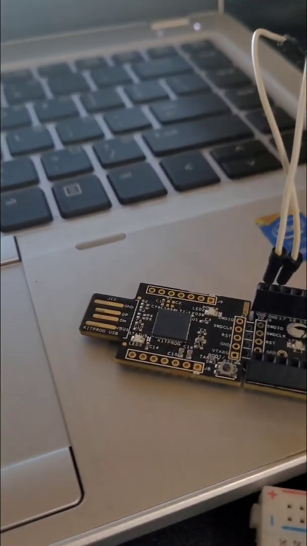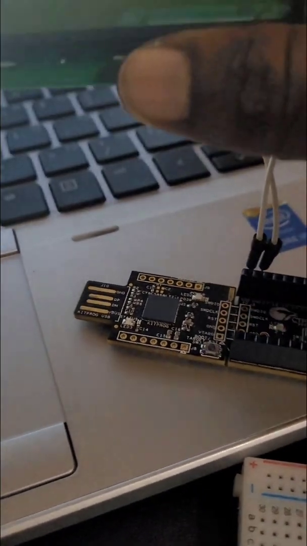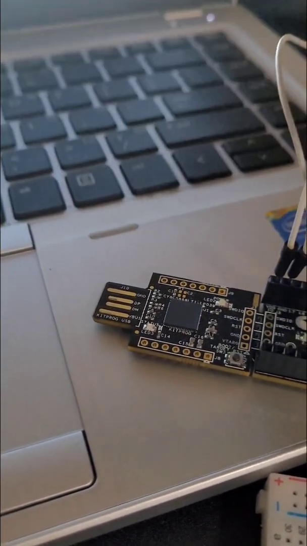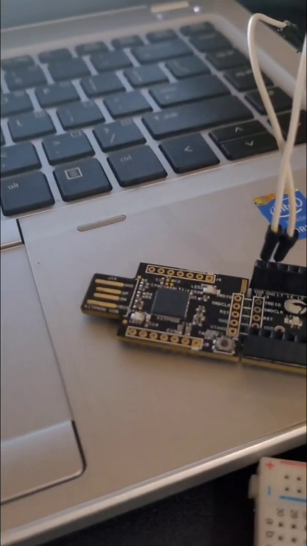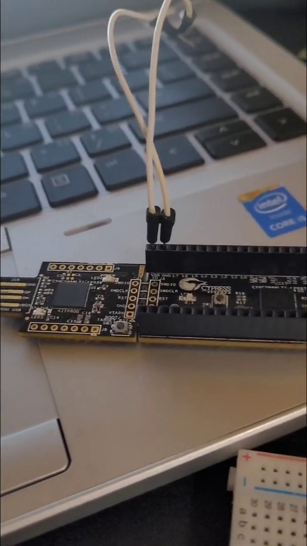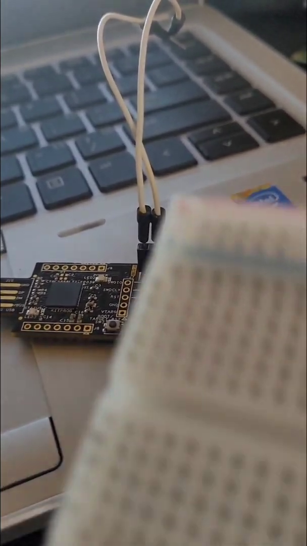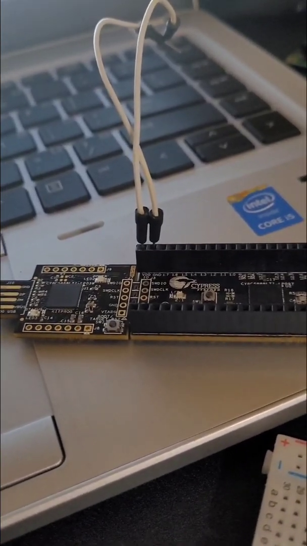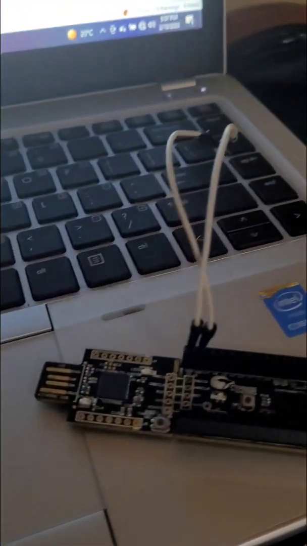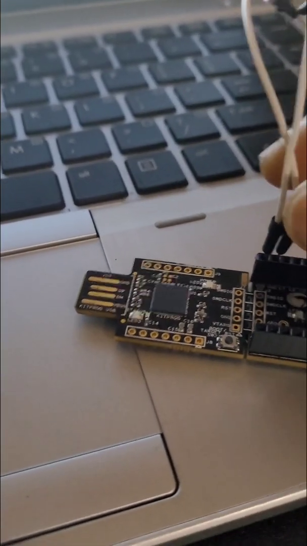So in this video we are going to be wiring up, connecting our PSoC to our LCD screen. So we need the LCD, PSoC, breadboard, and a bunch of wires.